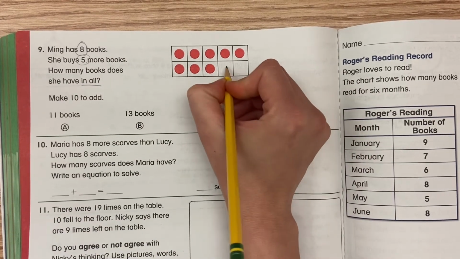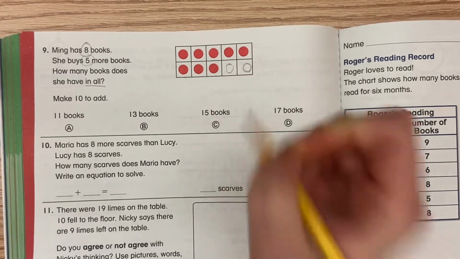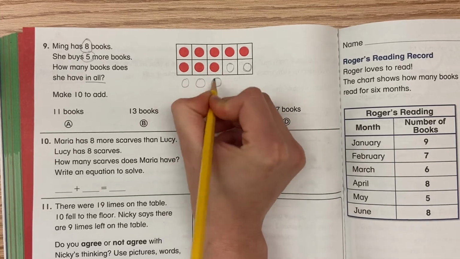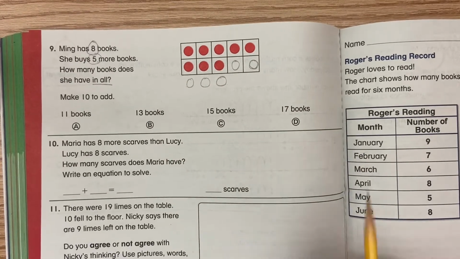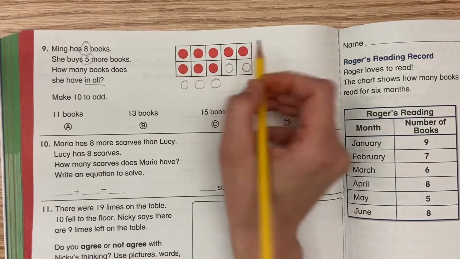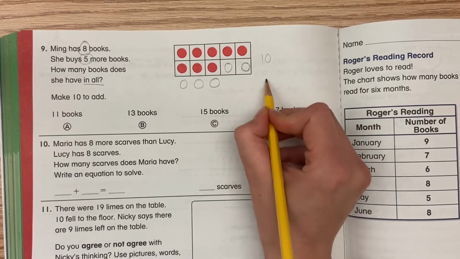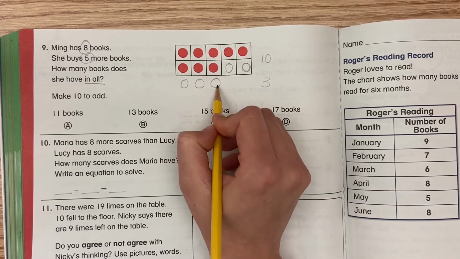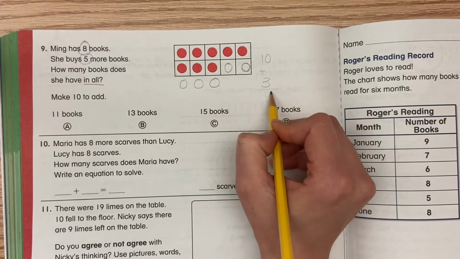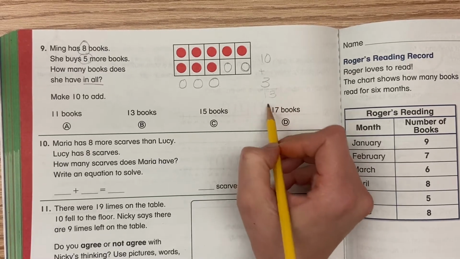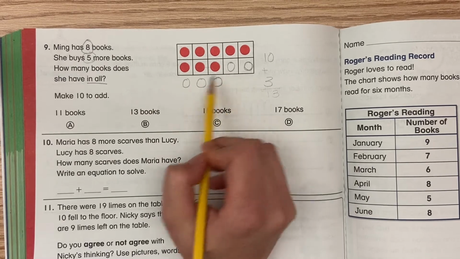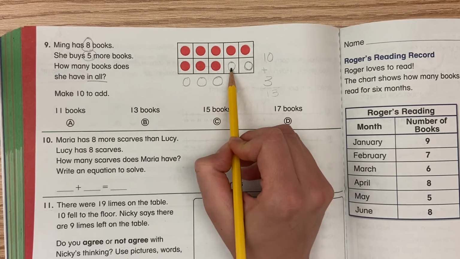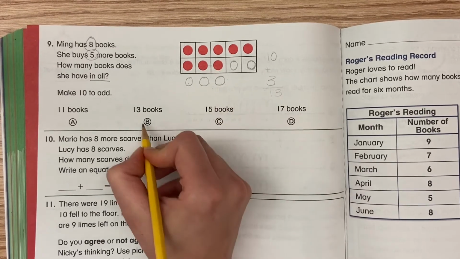Okay, remember to make 10. I need 2 more circles here, counters, to have a complete 10. 1, 2, 3, 4, 5, and the remaining counters go on the bottom. Okay, I have a complete 10 here. So 10 and 3 more equals 10, 11, 12, 13. 10 plus 3 equals 13. If 10 plus 3 equals 13, then 8 and 5 more should also equal 13. Let's check. 5, 6, 7, 8, 9, 10, 11, 12, 13.